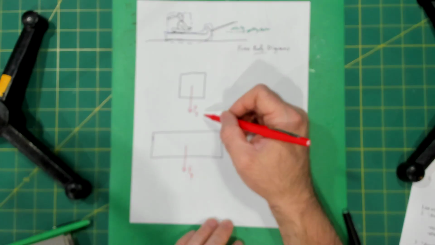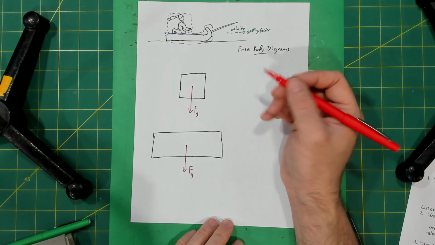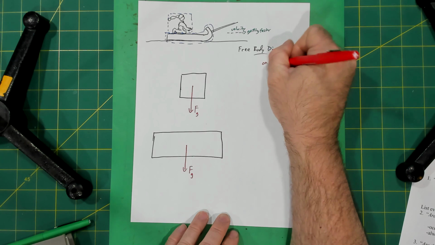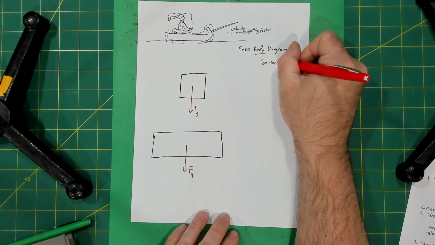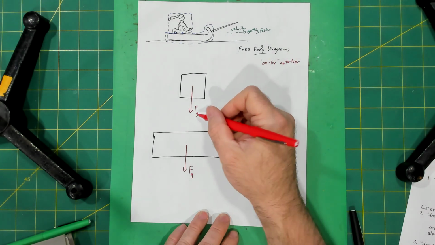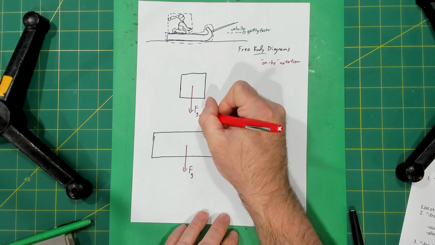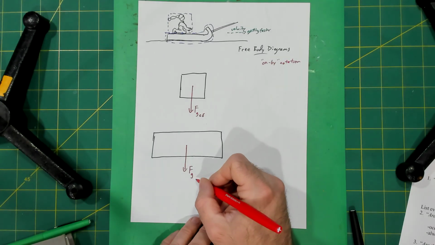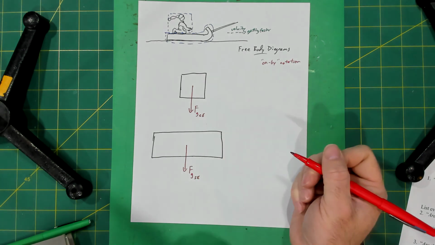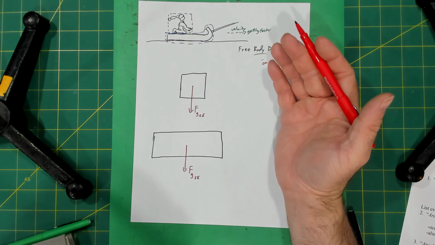To do that, we're going to use what's called a double subscript, or an on-by notation. That means this is a gravitational force that acts on the child by the Earth. So I'm going to write this as F_CE, on child by Earth. This is a gravitational force on the sled by the Earth, so I'll write subscript SE. There we go. Gravitational force on the sled by the Earth. Okay, moving on. That's the gravitational force.